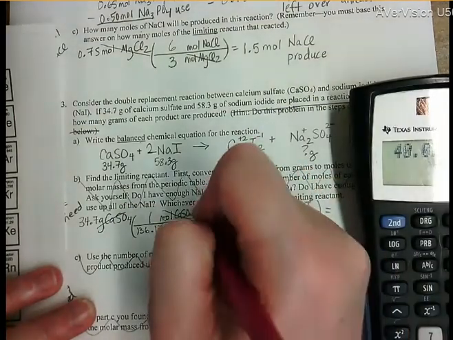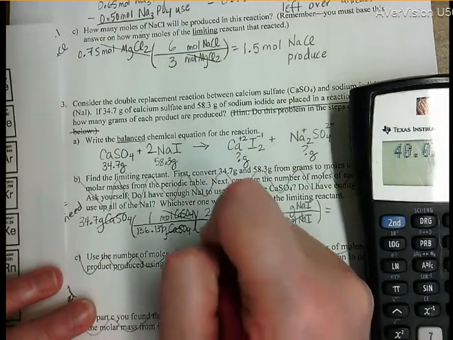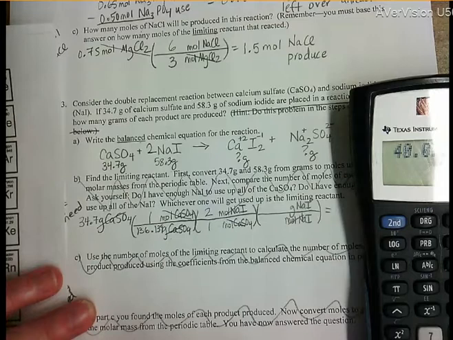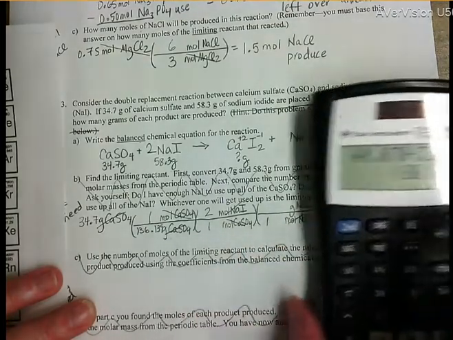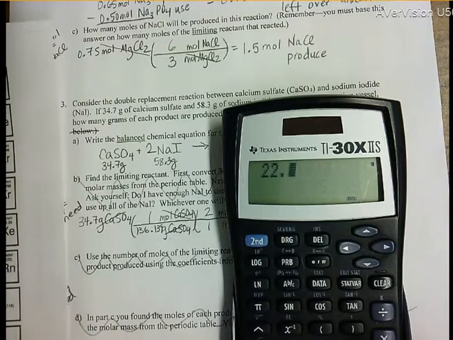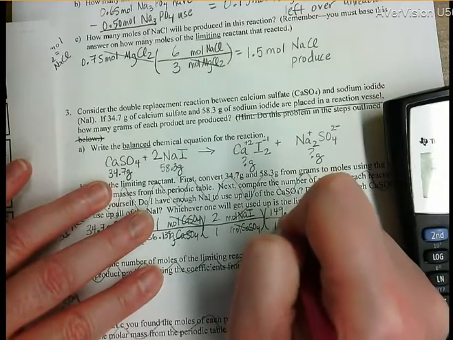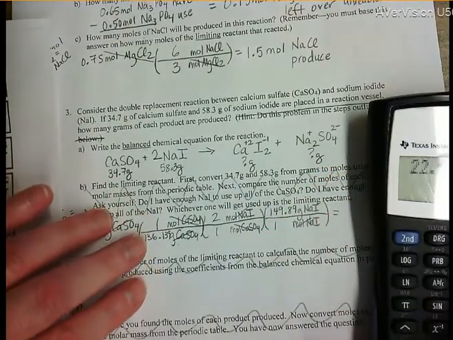These are my coefficients. So 2 is my coefficient on sodium iodide, and 1 is my coefficient on calcium sulfate. This is a molar mass again. So I need 1 sodium, which is 22.99, and I need 1 iodide, which is 126.9. So I get 149.89. So now I'm ready to do the math.